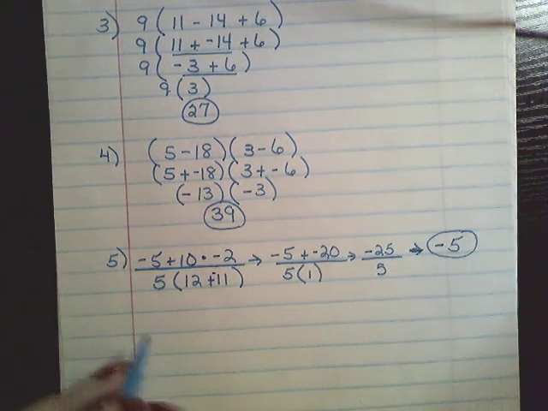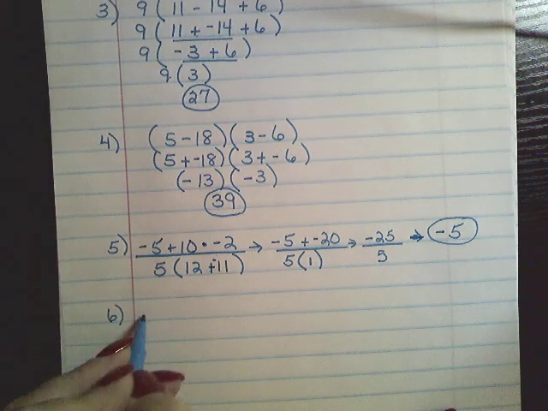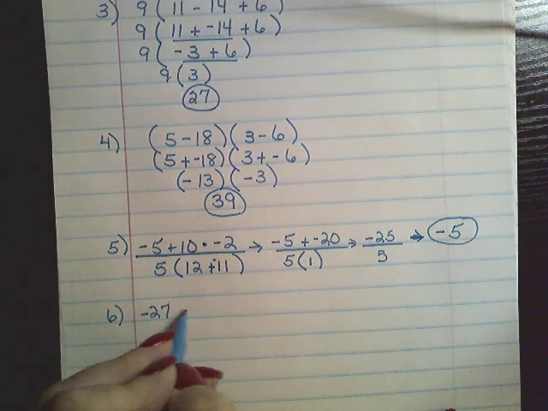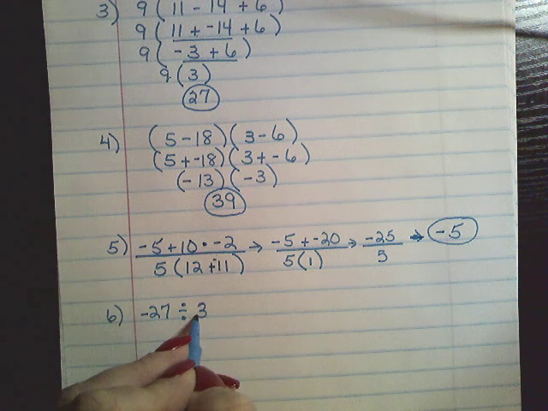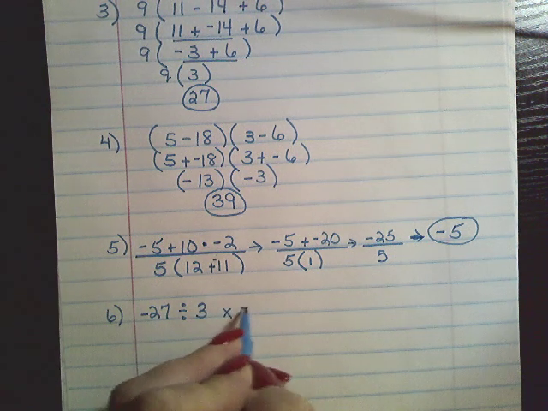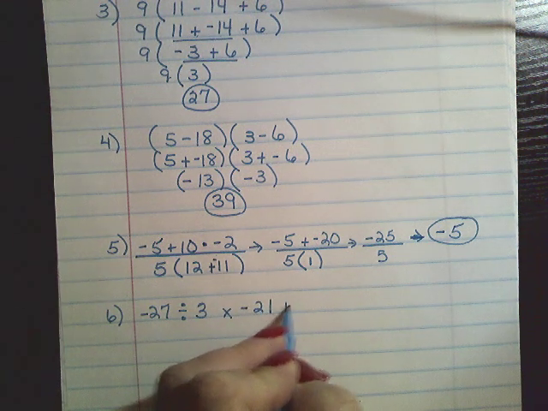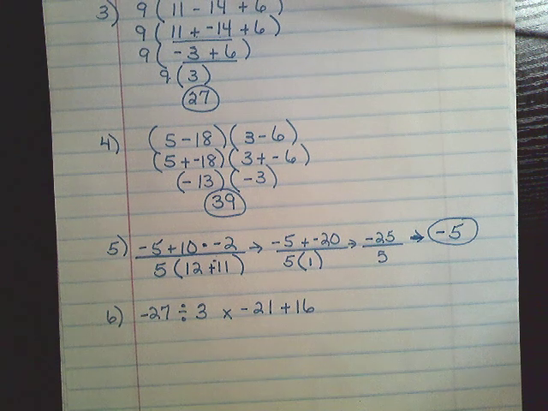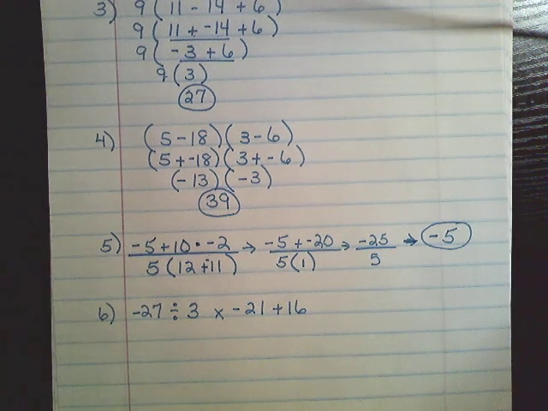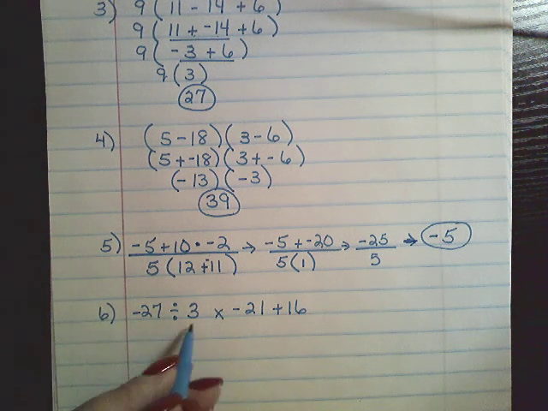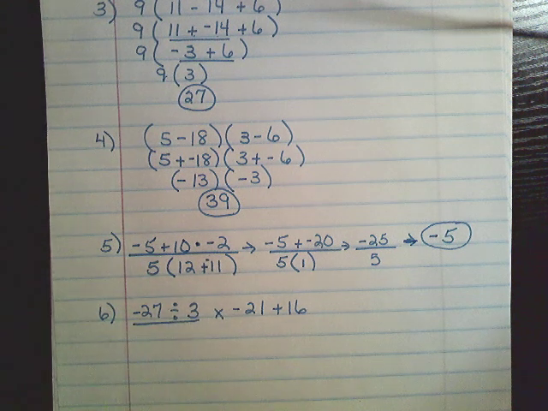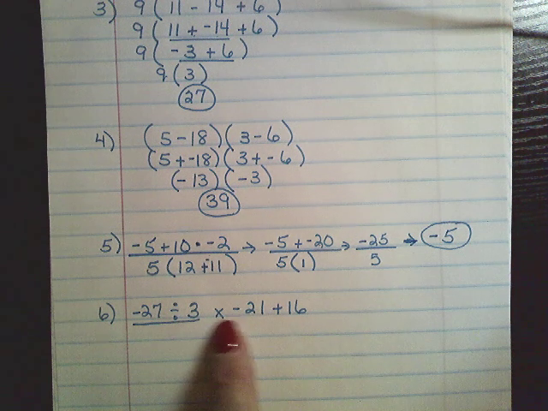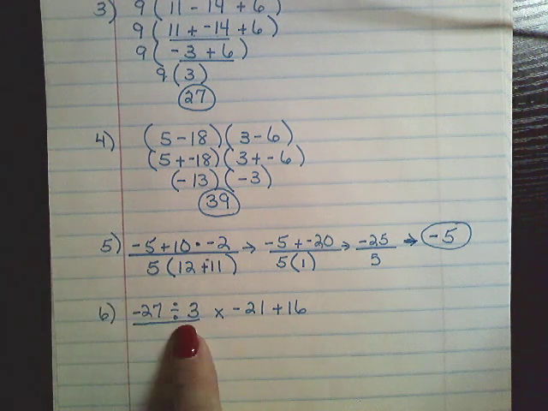Okay, one last example. Negative 27 divided by 3 times negative 21 plus 16. Okay, so the first thing you're going to do, I see division in there, I see multiplication, and I see addition. Going back to our order of operations, we're going to do division first because that's what comes first in the problem, left to right. Not doing the multiplication yet, we're doing the division first.